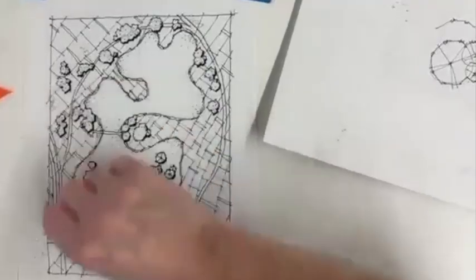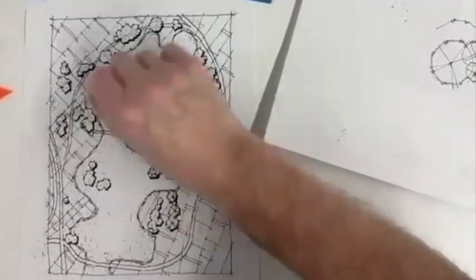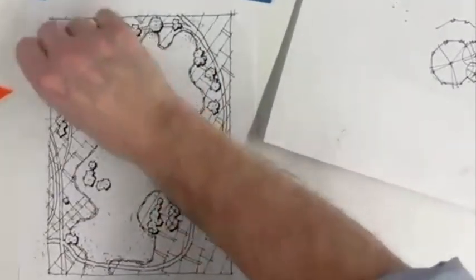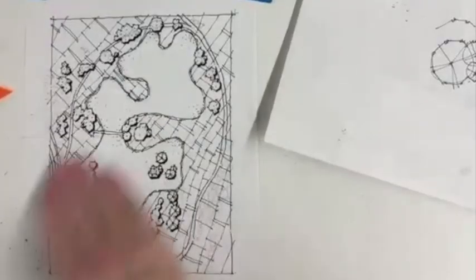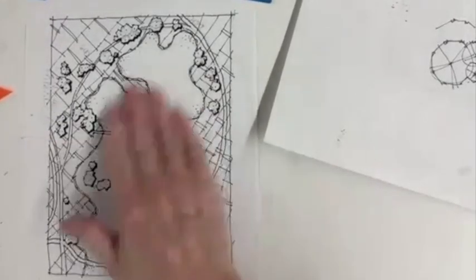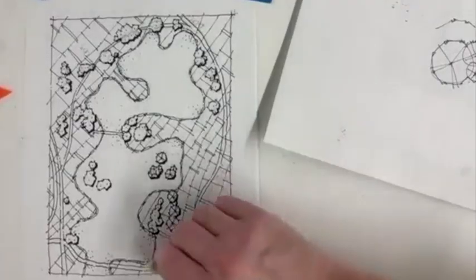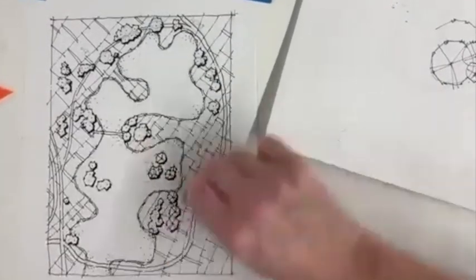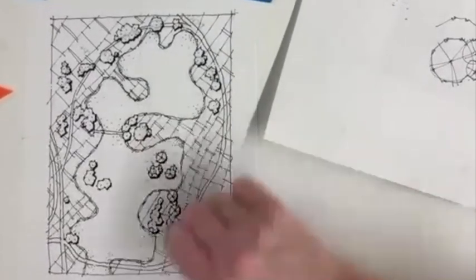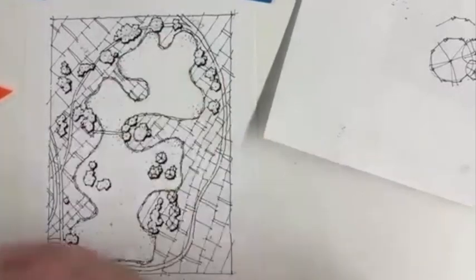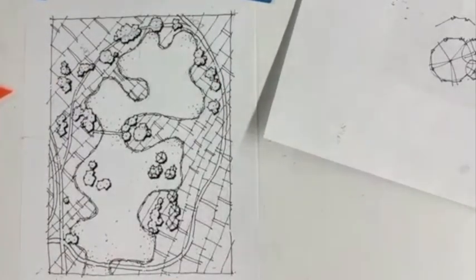I don't usually do that, but it is kind of nice. And you can see the difference, especially in the trees where I took the pencil lines out and where I didn't. Make sense? Beautiful.